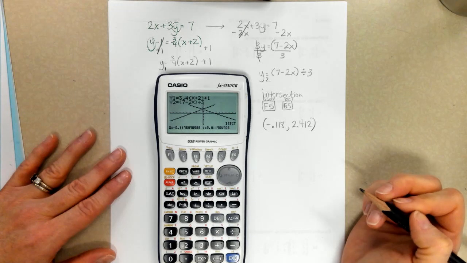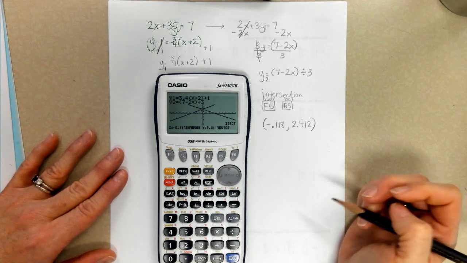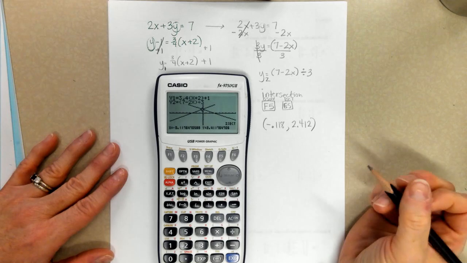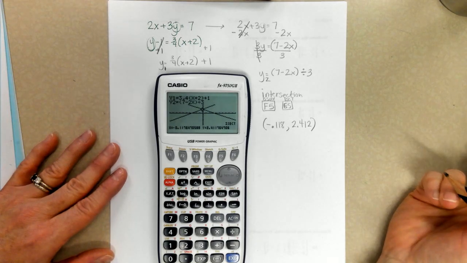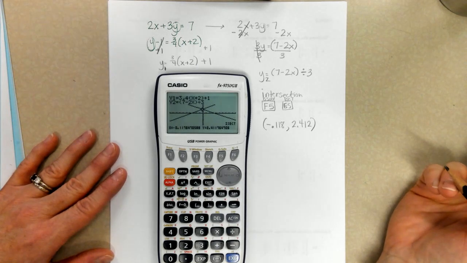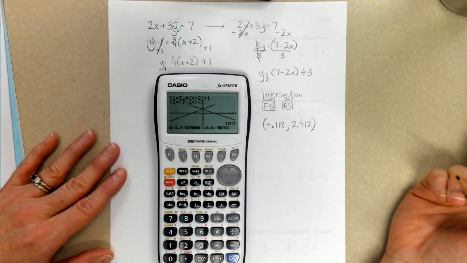And that is how we solve systems in a graphing calculator. It's the same way we find x values when we know 2 y values. We treat them as systems and find the intersection point.